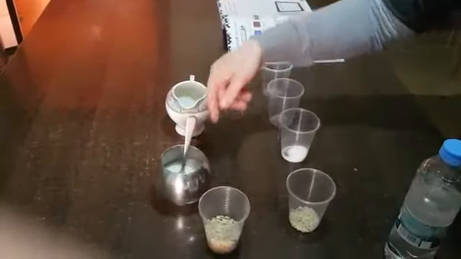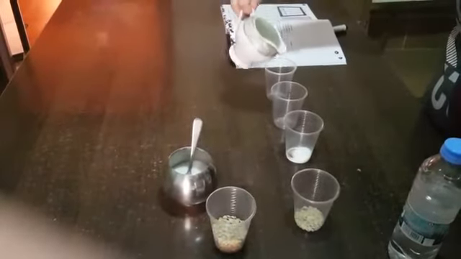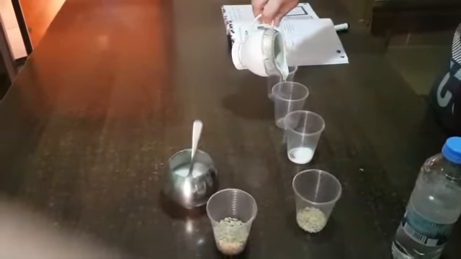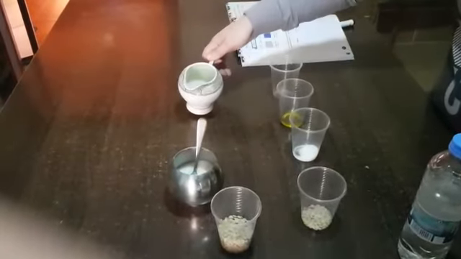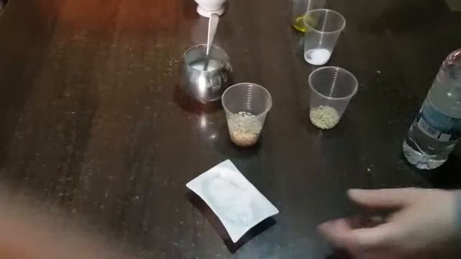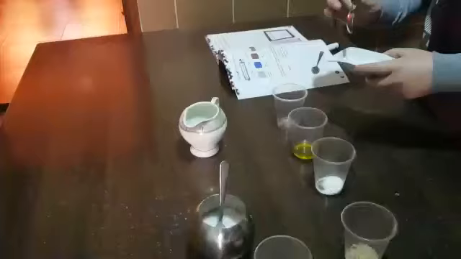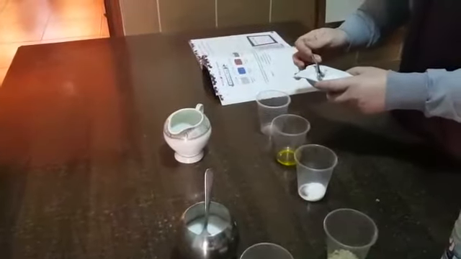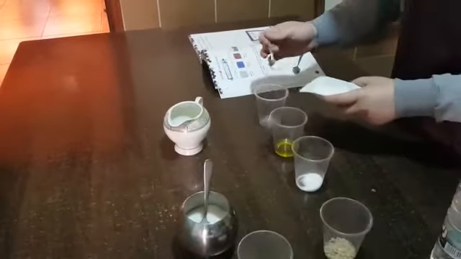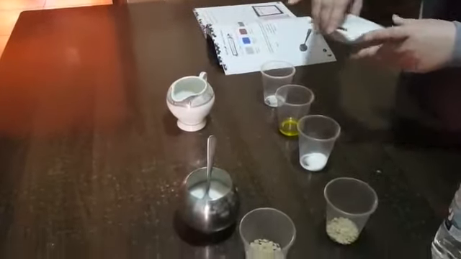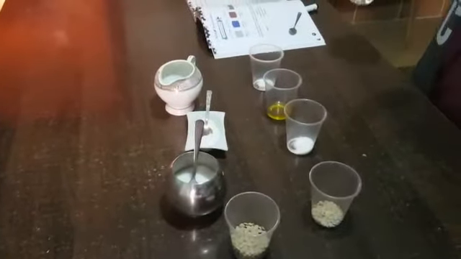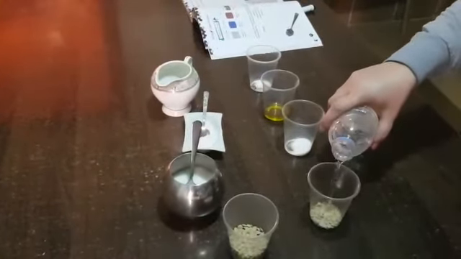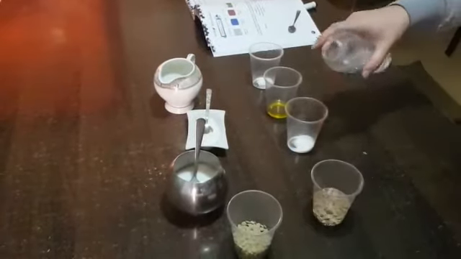In the third one, small amount of oil. In the last one, small amount of salt. We add to each one a small quantity of water.